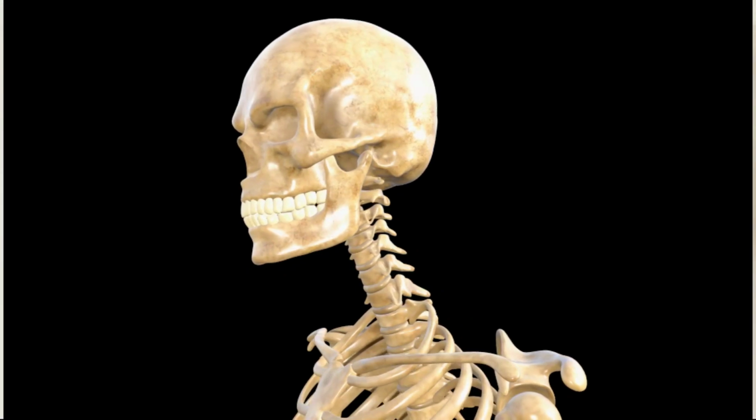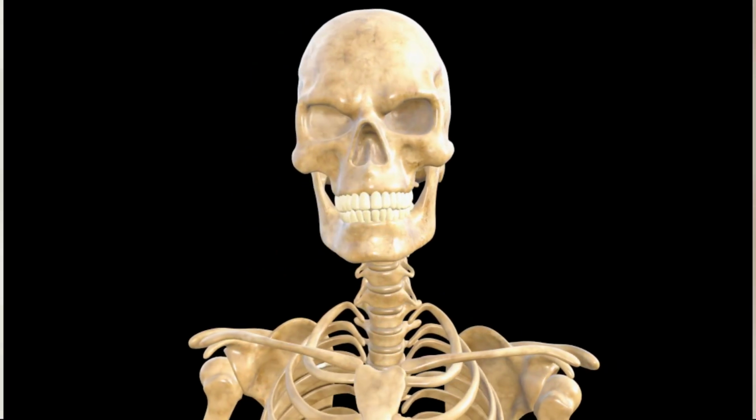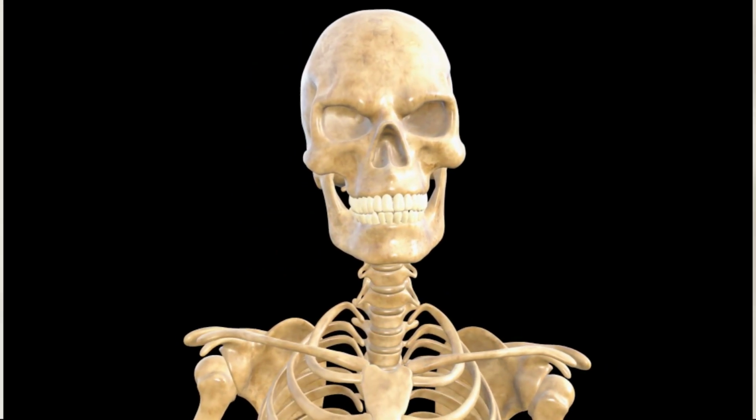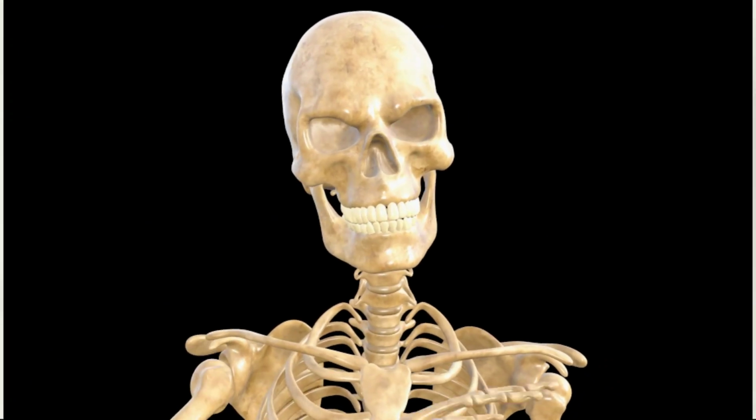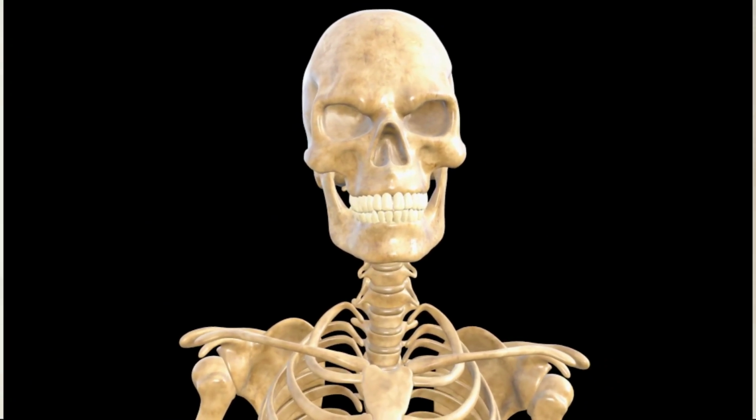Let's do a complete rapid revision of the clavicle: anatomy, ossification, joints, fractures, and important clinical conditions. So without wasting time, let's start with basic anatomy of clavicle.